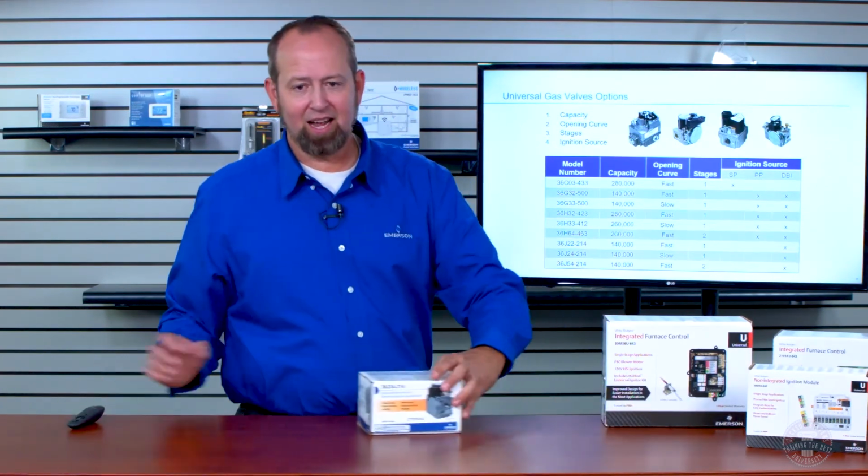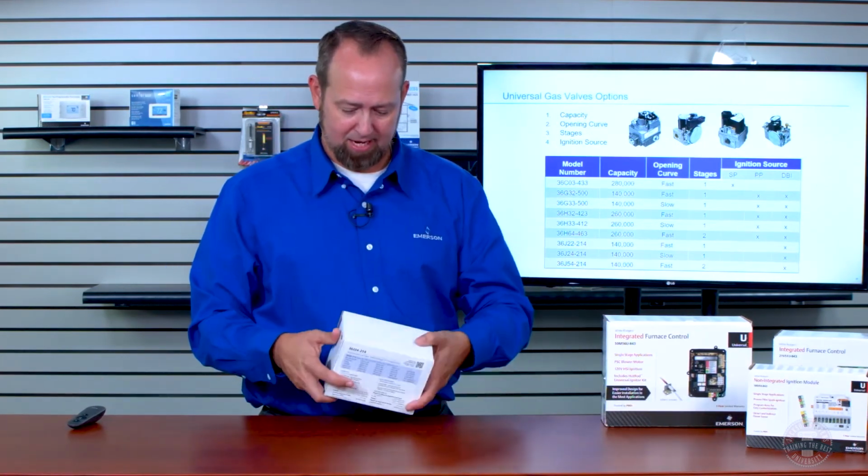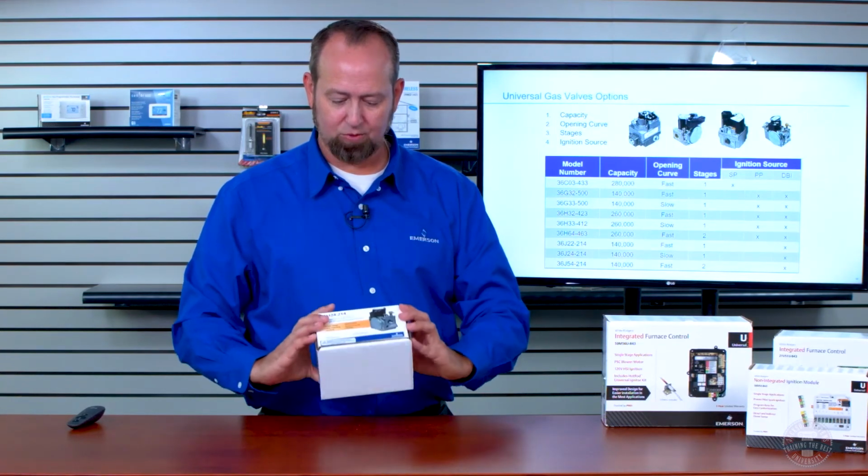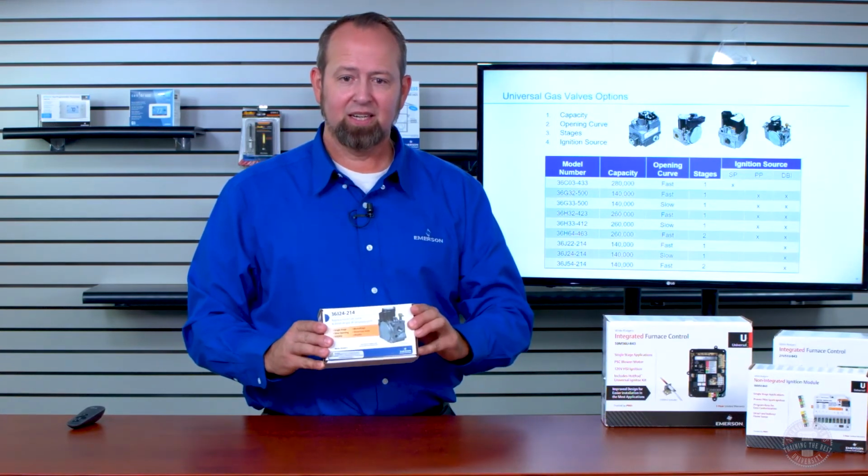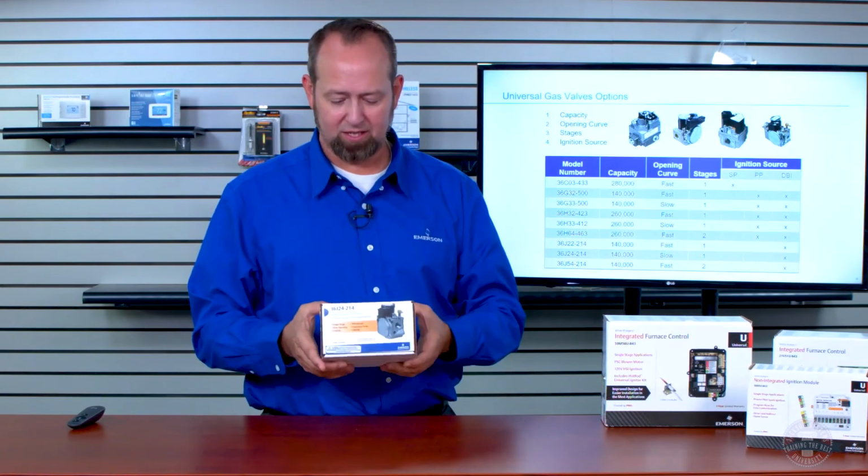For quite a while, we have not had a gas valve that gives proven pilot ability, as well as being small enough to fit into the application. The 36J has been kind of a standard for us, and that's what we have here tonight with us.